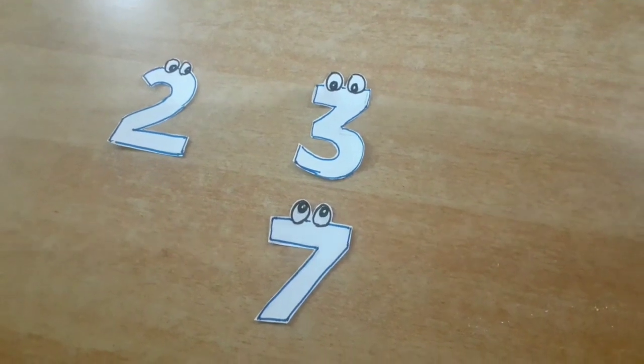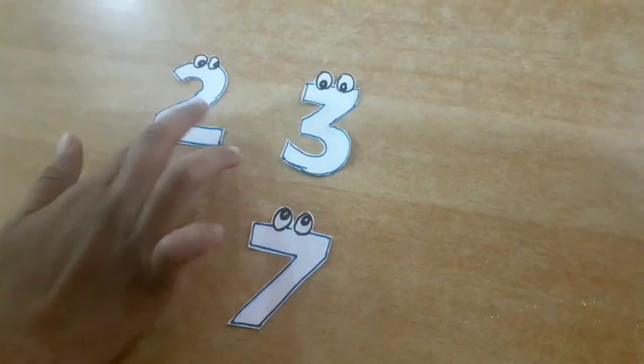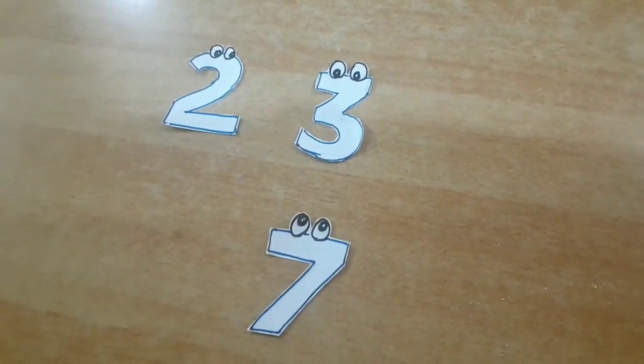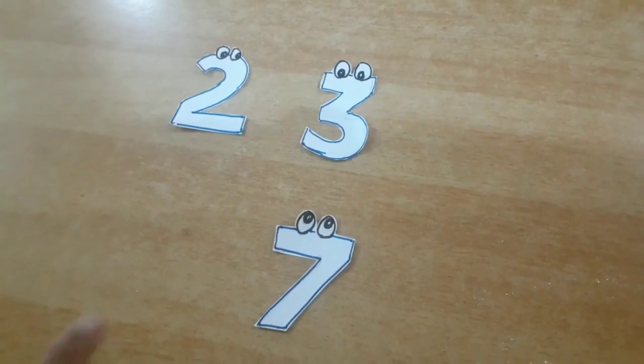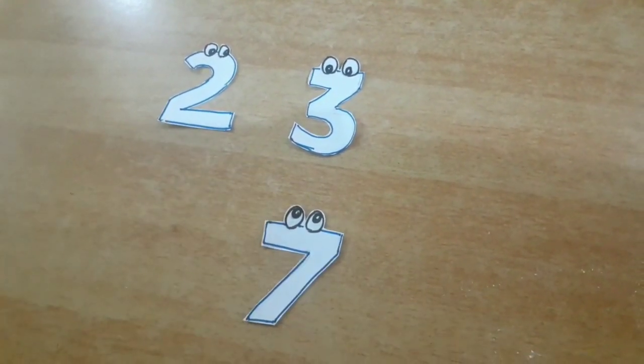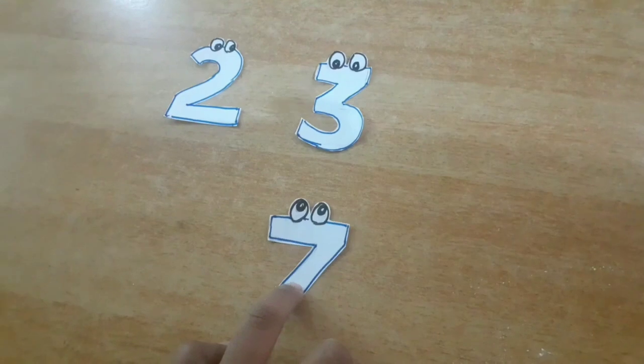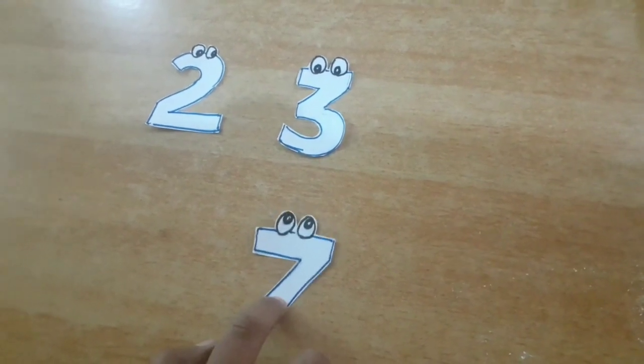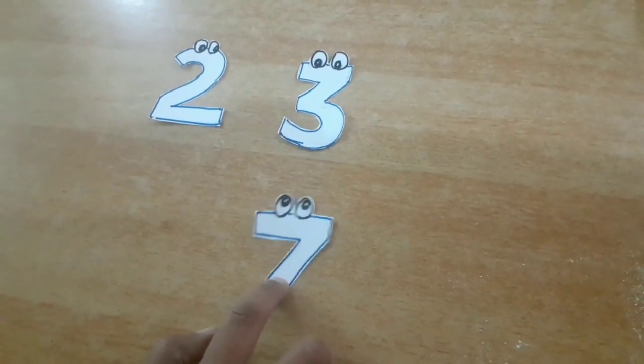So if I take the numbers here like this, it's 23 and I have to subtract 7 from that. Now, let us imagine these are characters and 7 is going to ask 3, "3, can you please lend me 7x?"